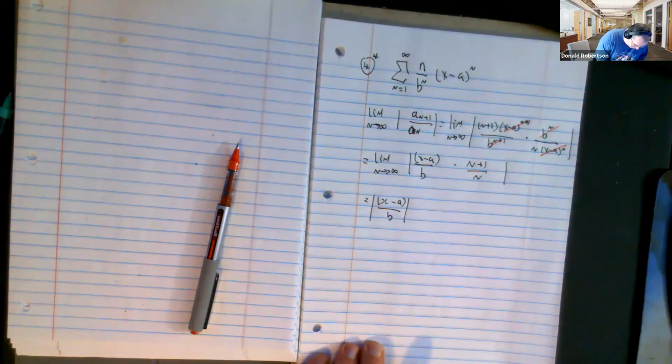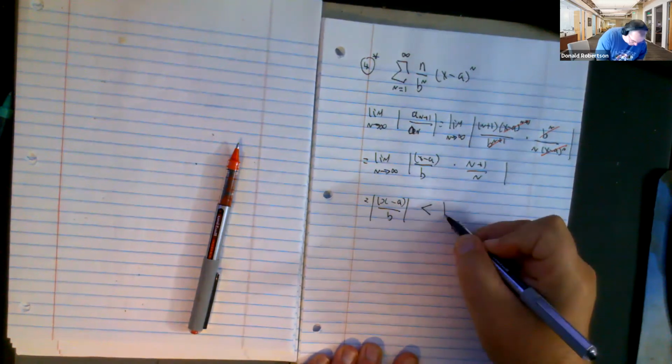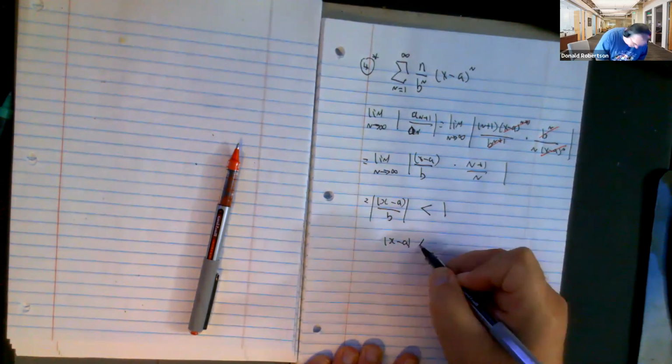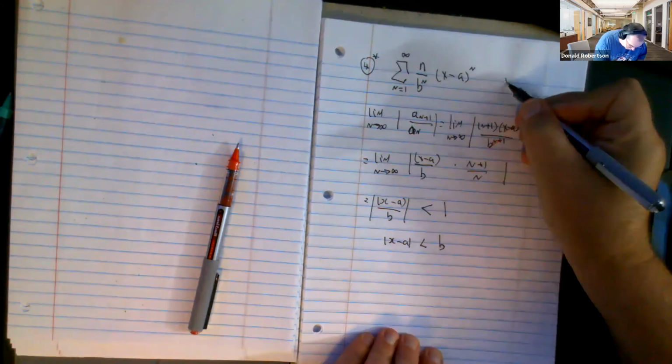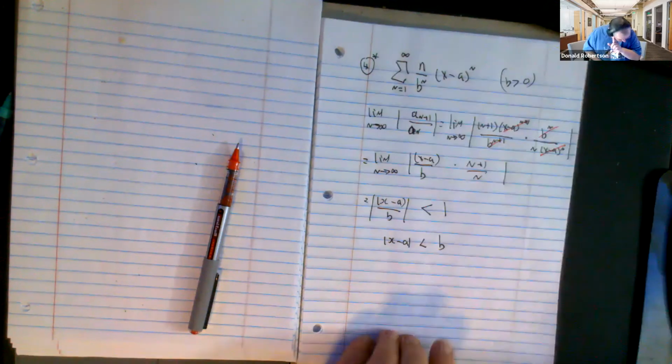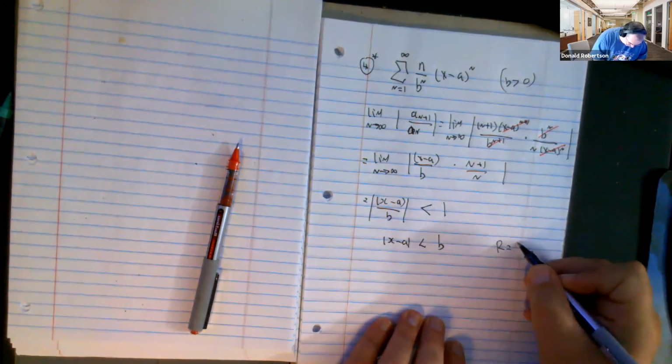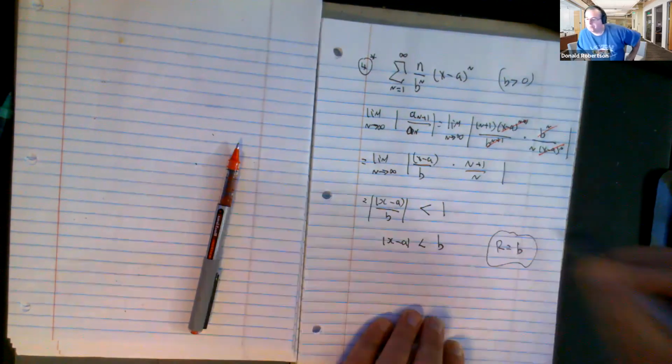And it should be less than 1, which means that this guy should be less than b. And they told us in the notes or in the question that b is positive, so that is allowed. So we now know the radius of convergence is b.